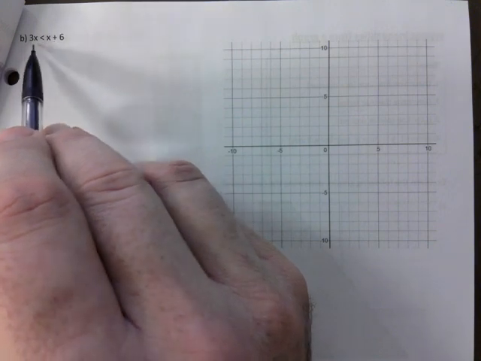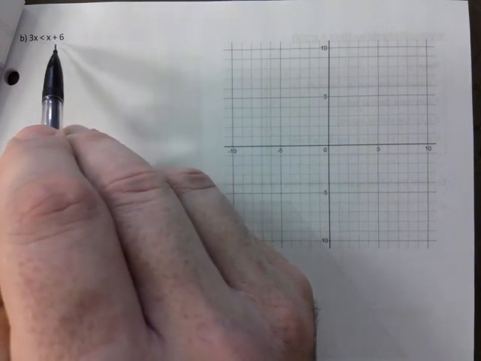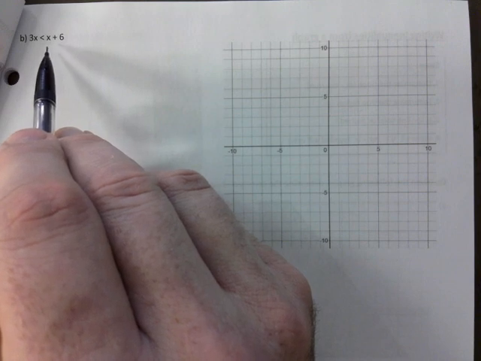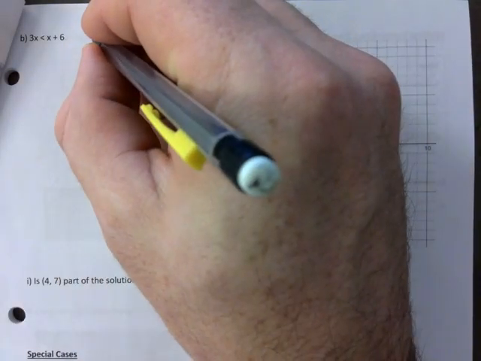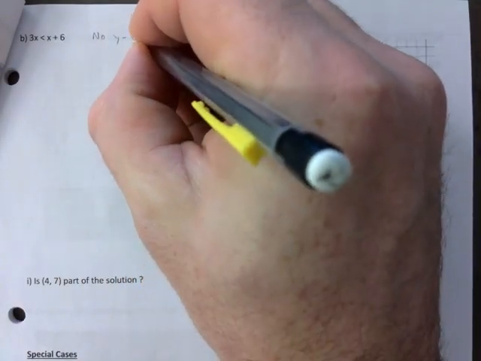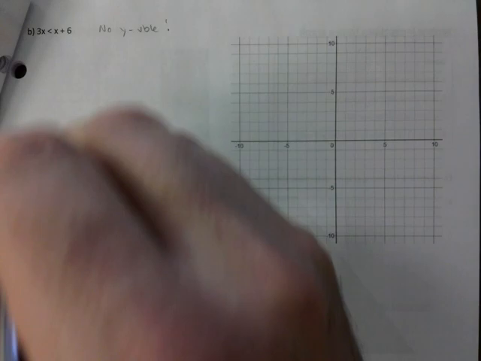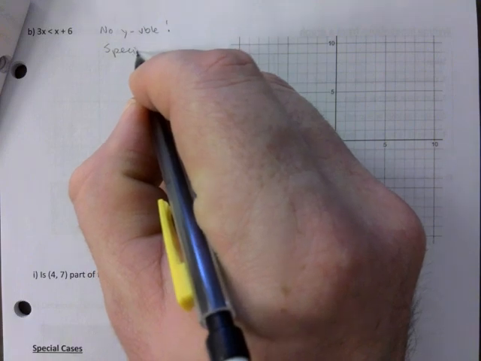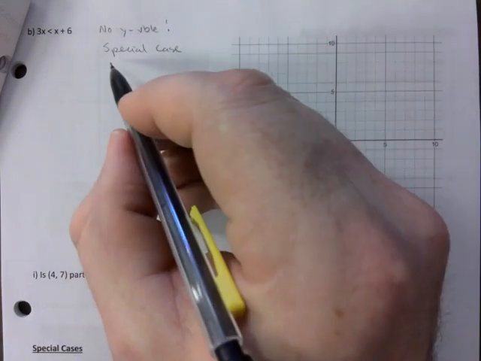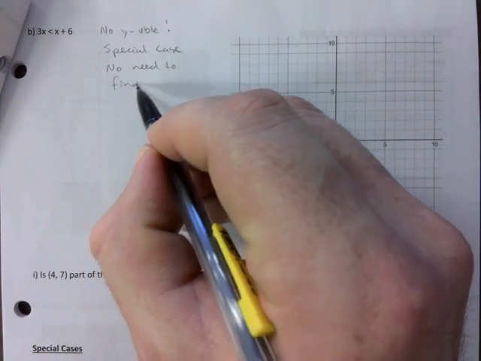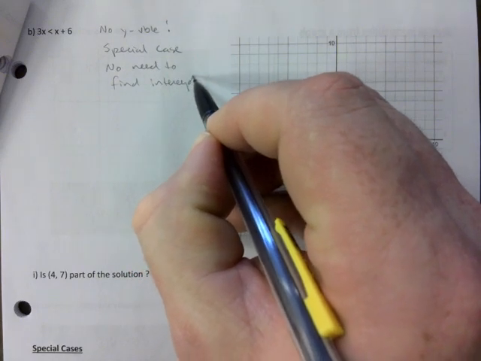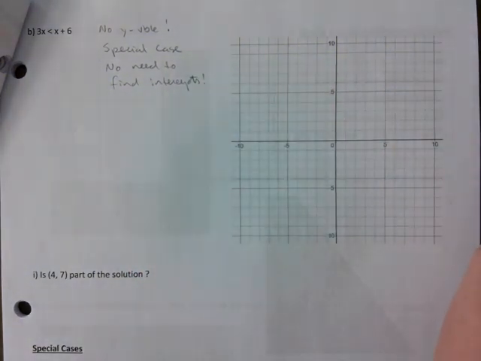When you scan this, you should immediately recognize, sometimes it's not obvious at the beginning, that there's only one variable, correct? You see it? There's no y variable, right? So that's something I would like you to see right off the bat. So this is a special case. No need to find intercepts. These are actually the easiest ones to do.